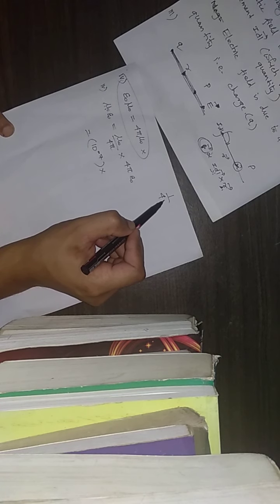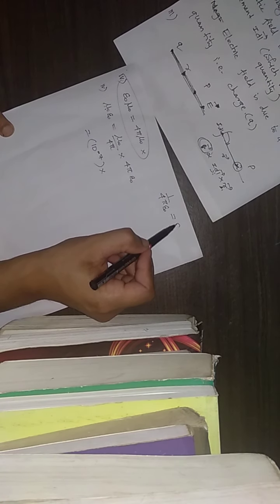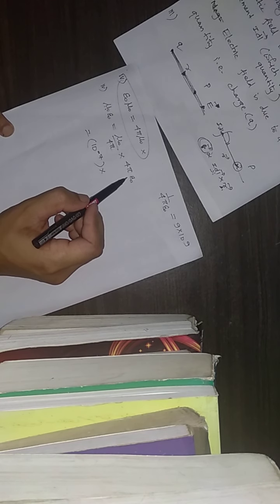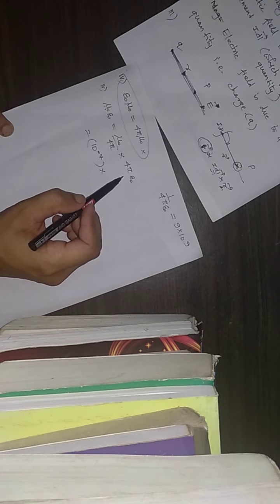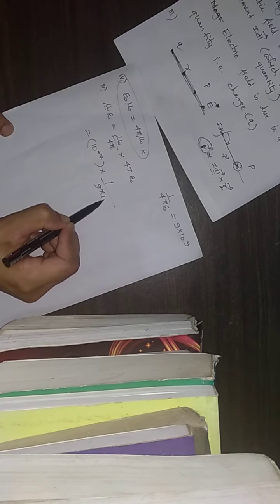So the value of mu 0 by 4 pi is actually 10 to the power minus 7, into the value of 4 pi epsilon 0. 1 by 4 pi epsilon 0 is 9 into 10 to the power 9, but here it is 4 pi epsilon 0 only, so it is 1 by 9 into 10 to the power 9.